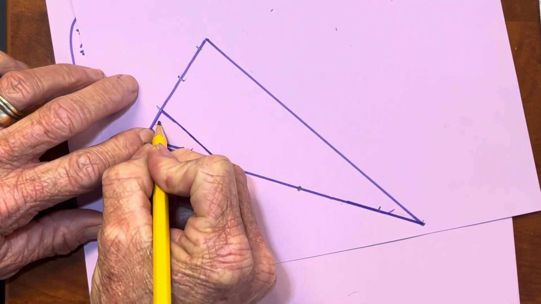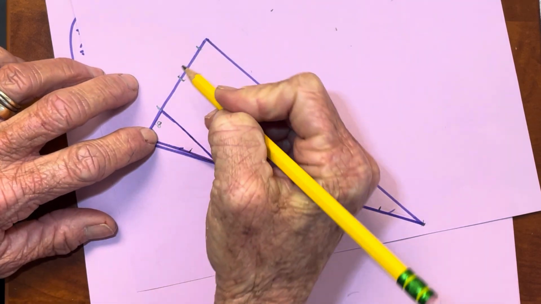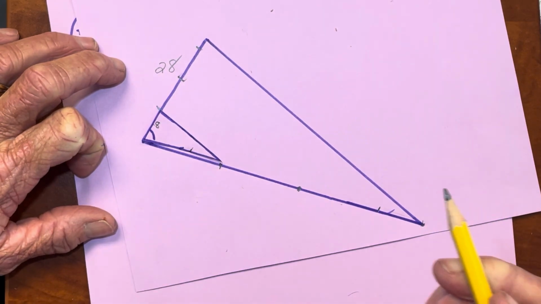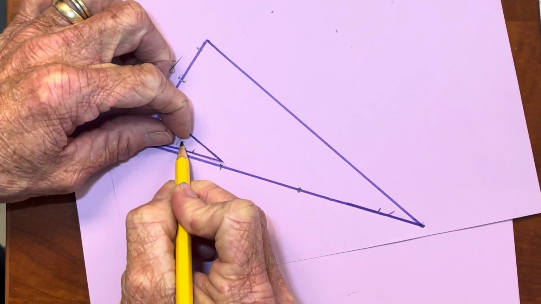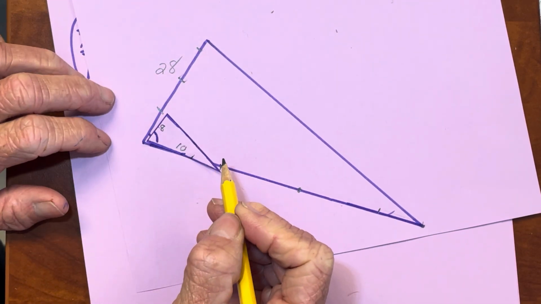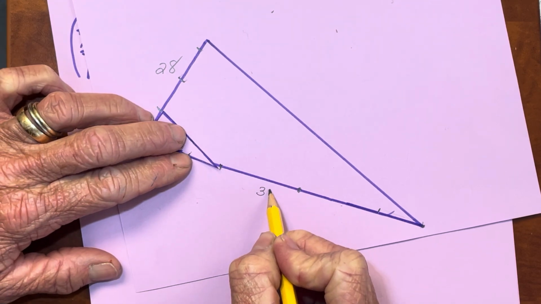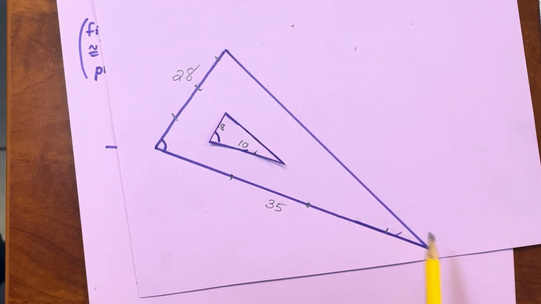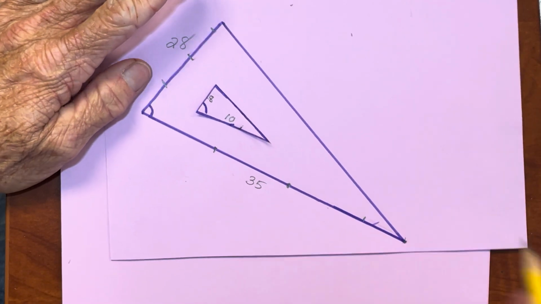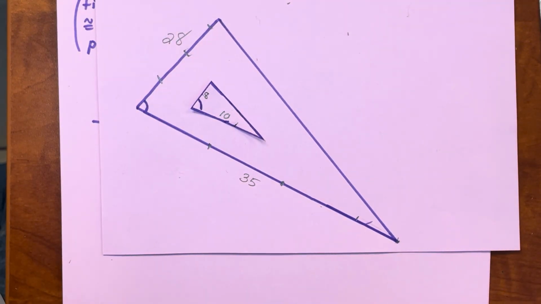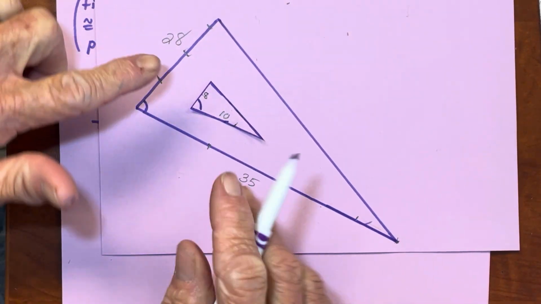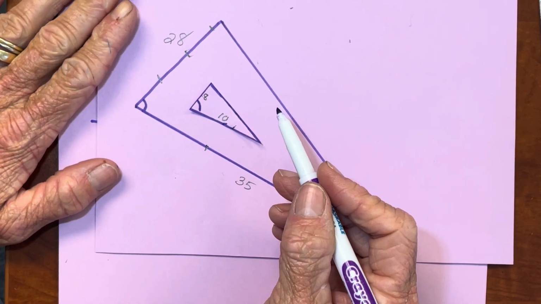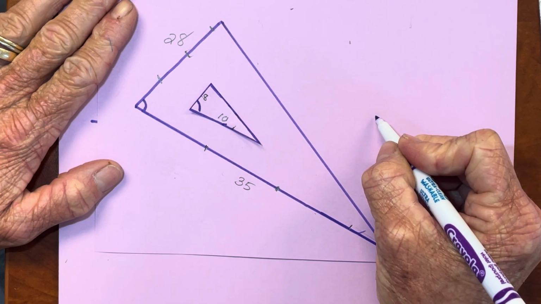Suppose I knew that this side was 8, and let's say that this side was 28. And let's say that this side is 10 and this side was 35. Would that guarantee proportionality and similar triangles? Well, as long as we have a scale factor, then that would be good to go. So remember to test to see if there's a scale factor.